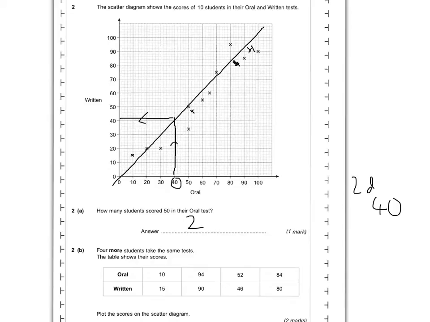They didn't actually in the end ask me about it, but it's important to note that this diagram here is showing me that oral and written tests are correlated. If it asked me to describe the correlation, I would say it was strong and positive. Okay, it's positive because as one goes up, the other one goes up, and I would say it's strong because generally speaking, these points all lie very close to the line.